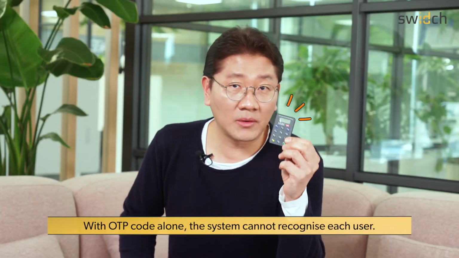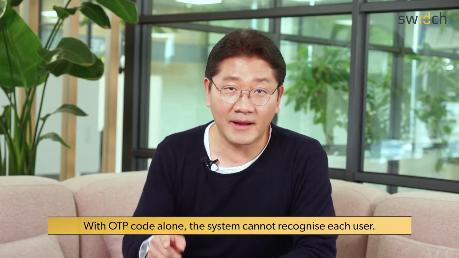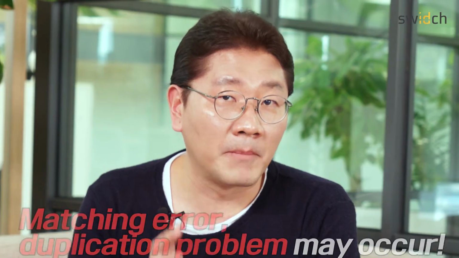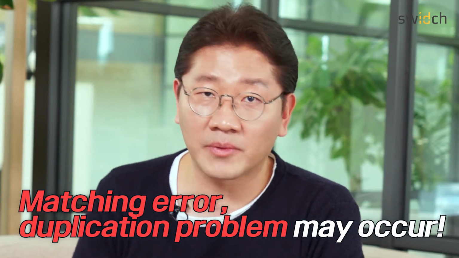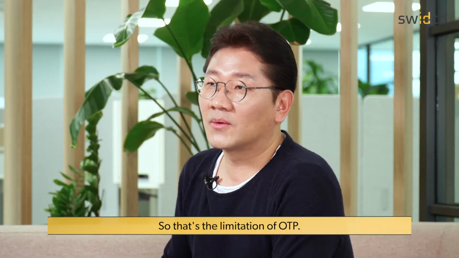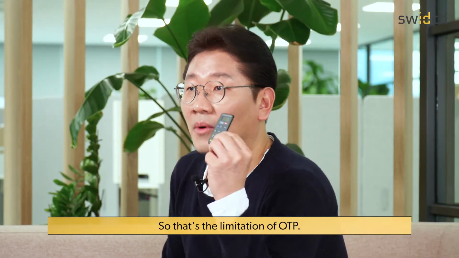With OTP code alone, the system cannot recognize each user. Matching error, duplication problem may occur. So that's the limitation of OTP.